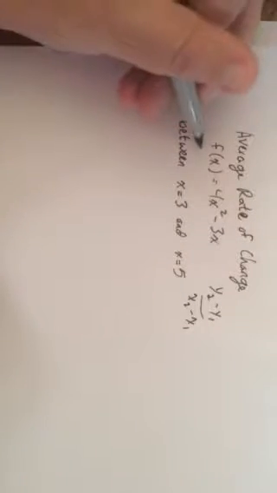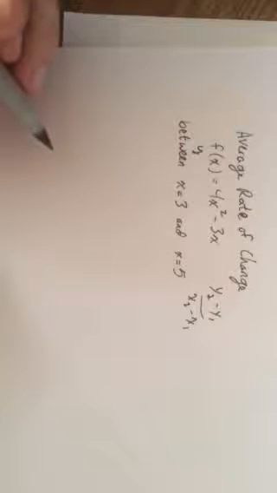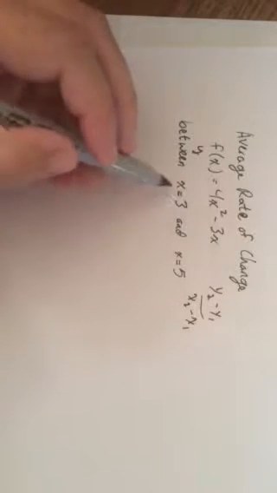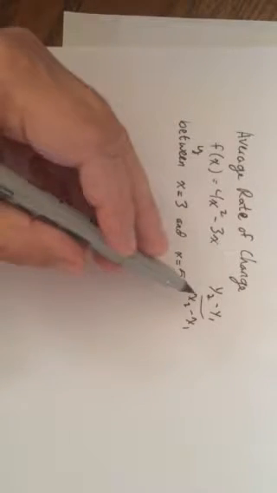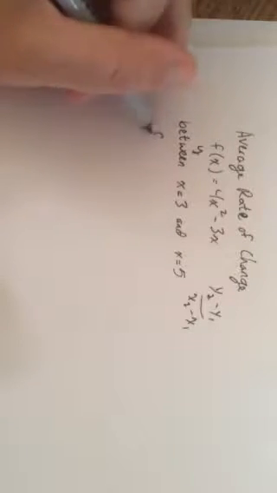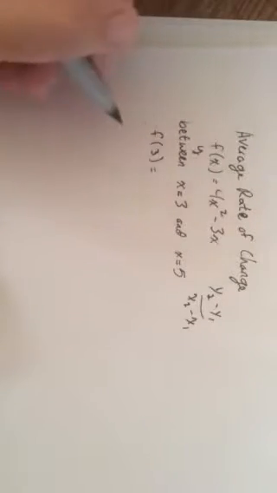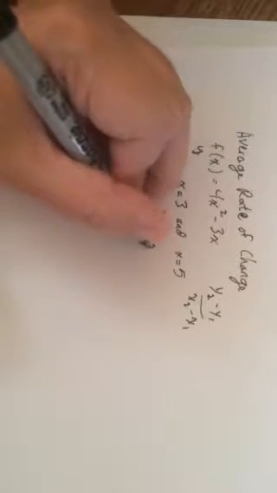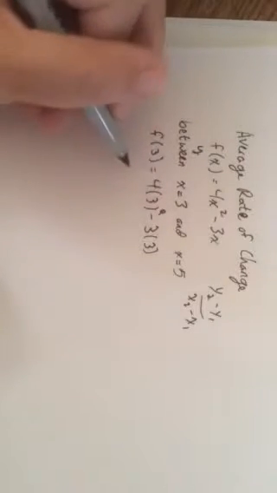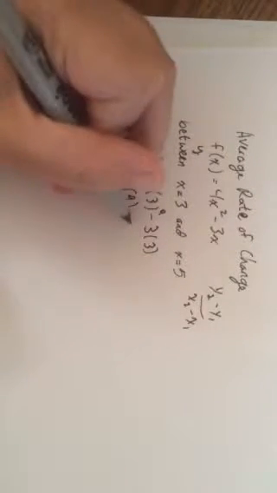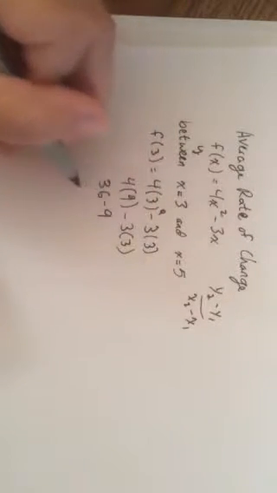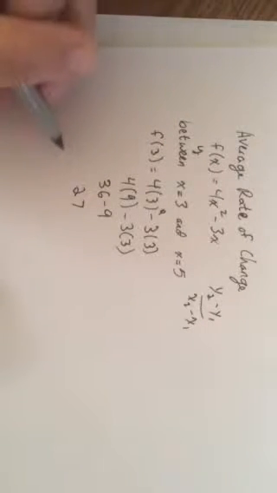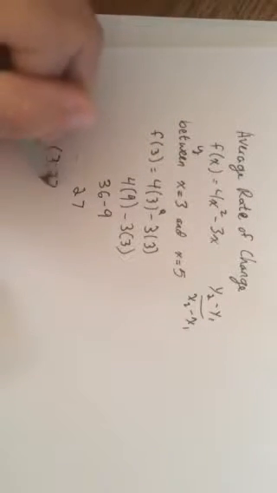And in a function, my f of x takes the place of my y. So I kind of already know my x's. I have an x1 and an x2 here. So if I could find my y's, I could go ahead and use this. So I'm going to find my f of 3. If I find my f of 3, 4 times 3 squared minus 3 times 3. Want to do order of operations, so 4 times 9 minus 3 times 3. 36 minus 9, 27. So I have point 1, 3 comma 27.